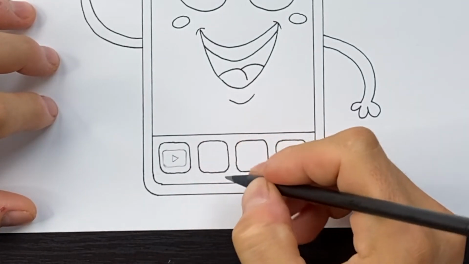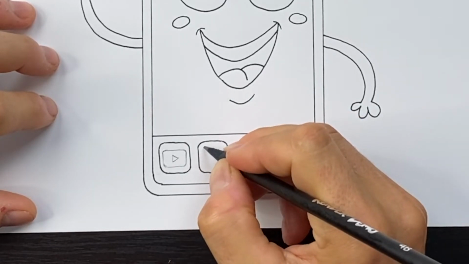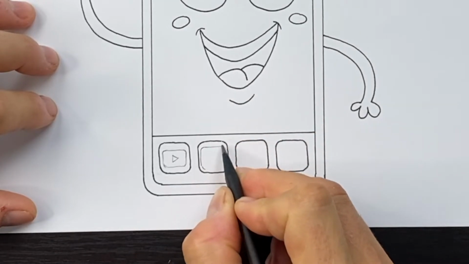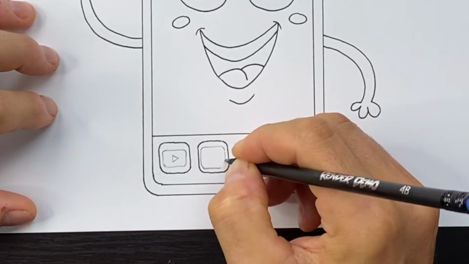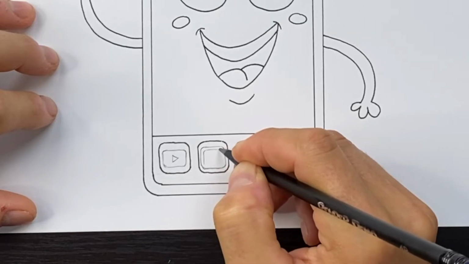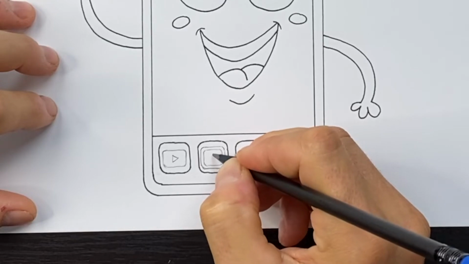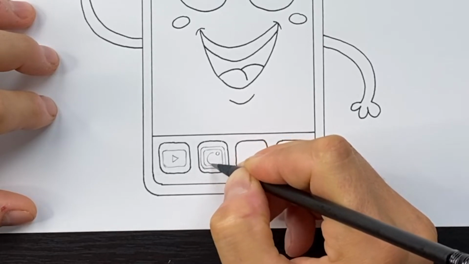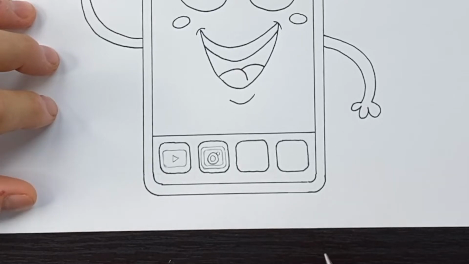Then we're going to have an Instagram app right over here. So what I'm going to do with the Instagram app is I'm just going to follow the edges of the outer box here that I already had drawn in. So we're going to have a couple lines like this. We're going to have a smaller one inside of that one. Then there's going to be a circle here in the corner, and you're going to have a circle in the middle. So you're going to have a small one like this, and then another one inside there.